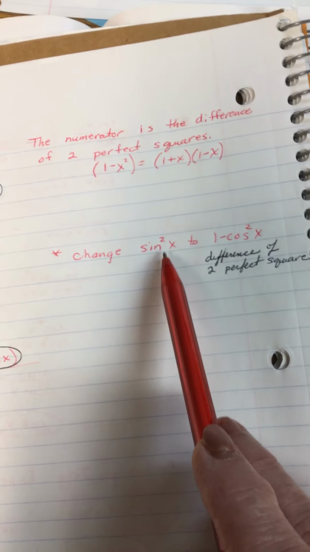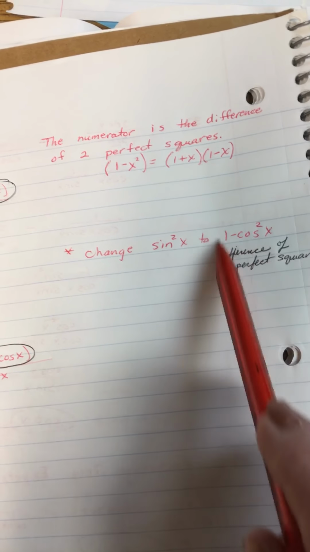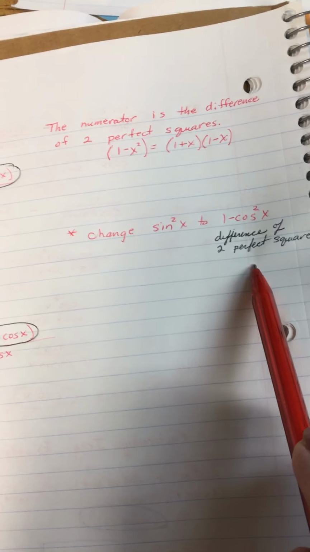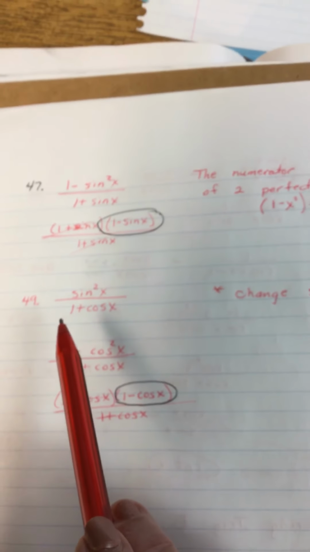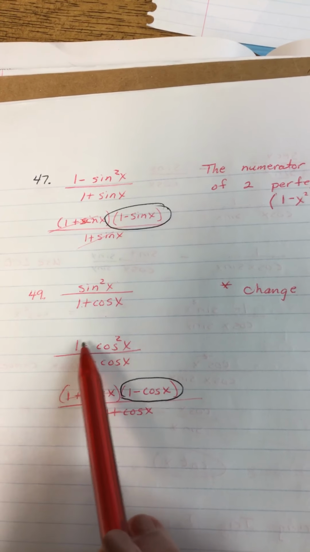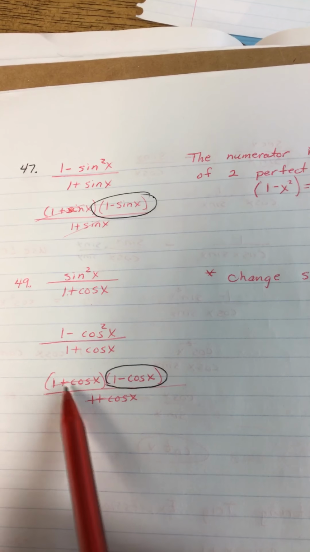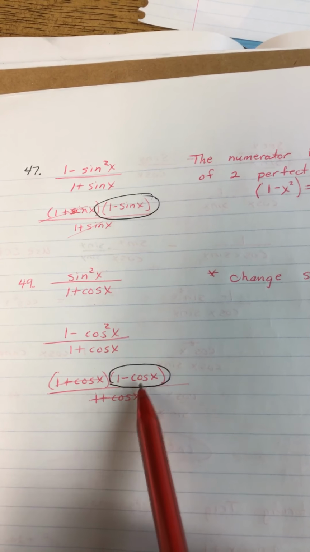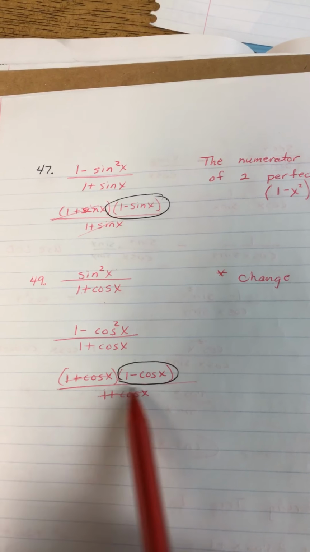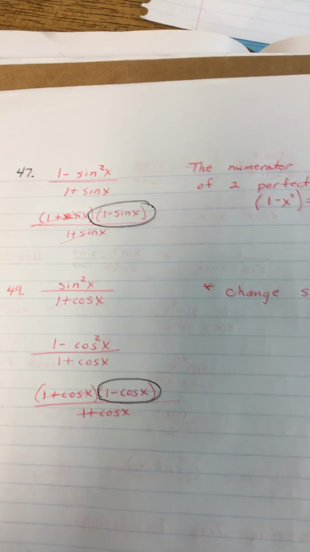So the first thing I need to do is change sine squared into 1 minus cosine squared, because that becomes the difference of two perfect squares. So I'll go back over here, and I'm going to replace my numerator with 1 minus cosine squared x. We know that this is going to factor into 1 plus cosine x and 1 minus cosine x, with the 1 plus cosine canceling, and I'm left with 1 minus cosine x.